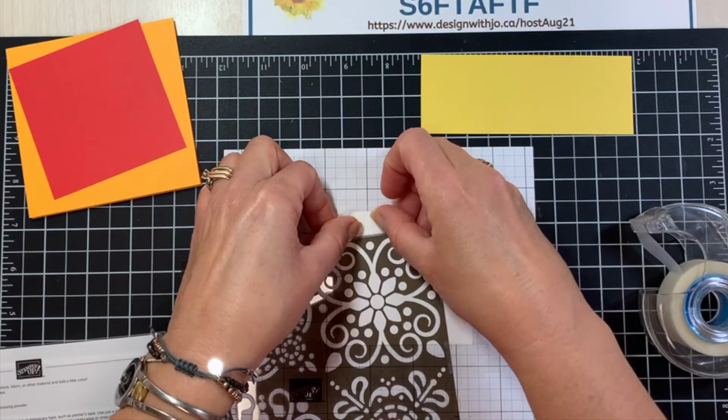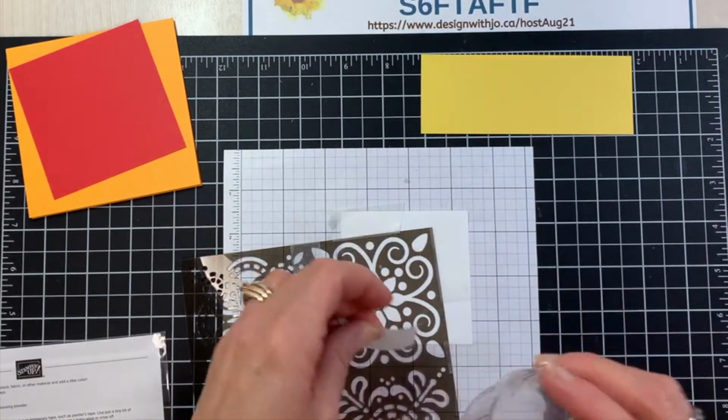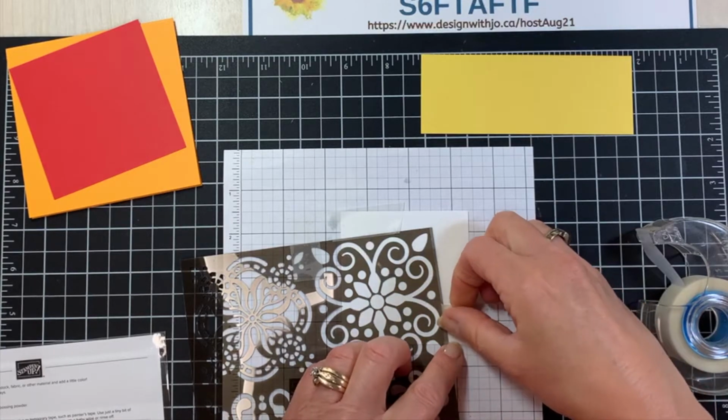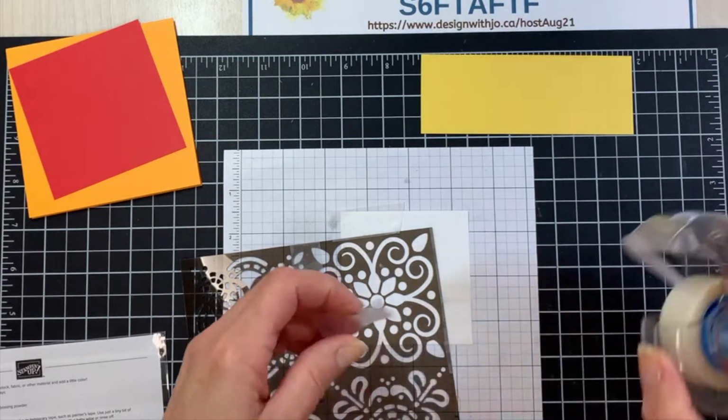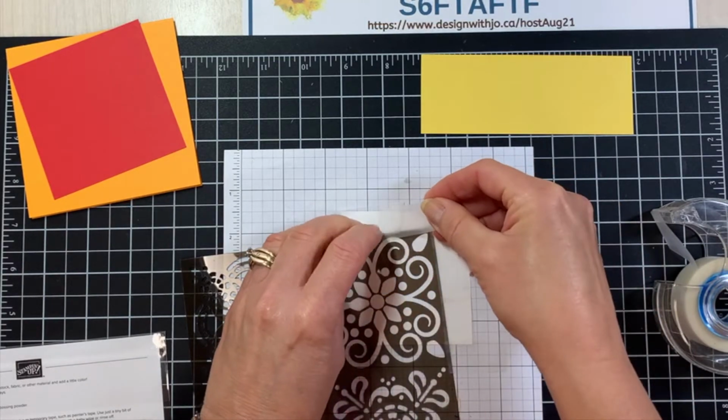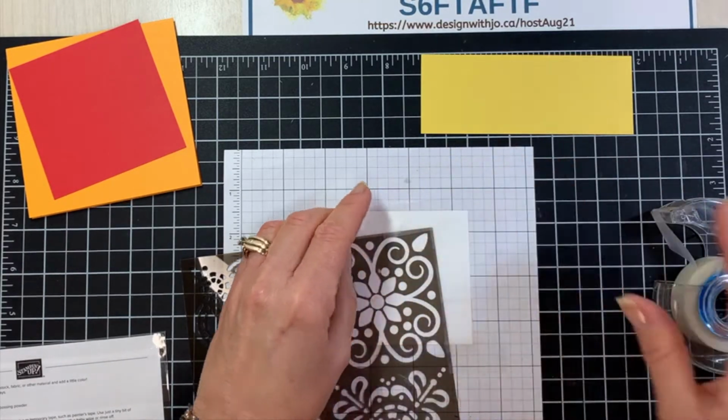Let's see, I think I just want to cover this. So what we're doing is actually masking off the white paper, so we don't get it dirty. So I am going to go ahead. I could have gone with a larger piece. So I'm just placing that down.